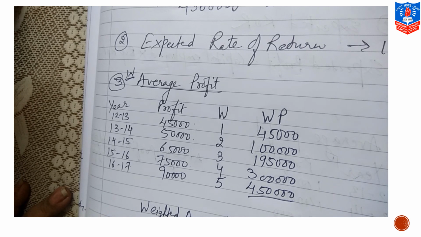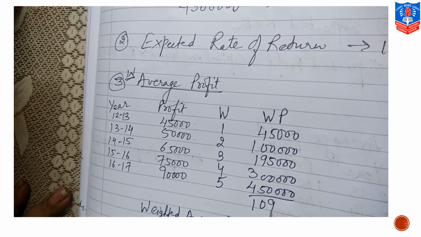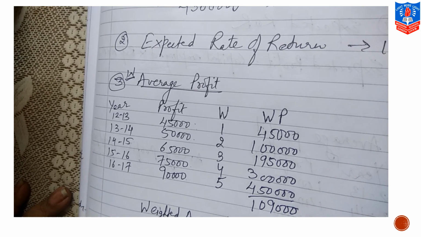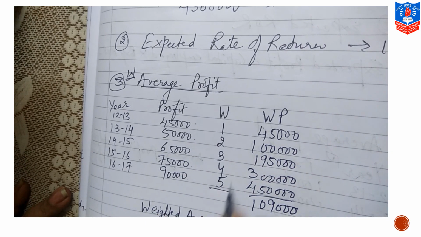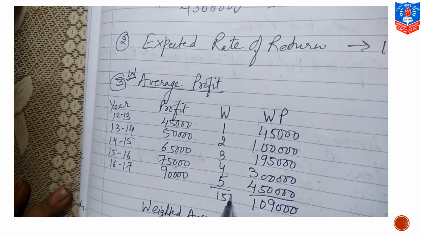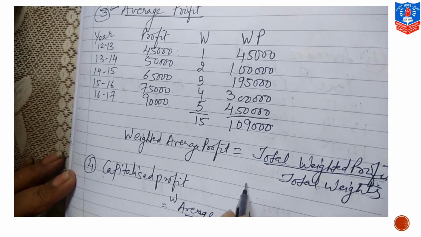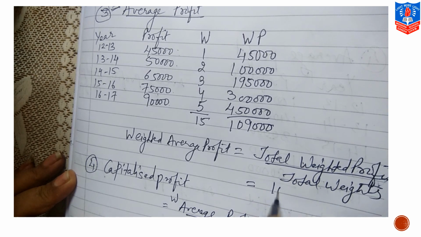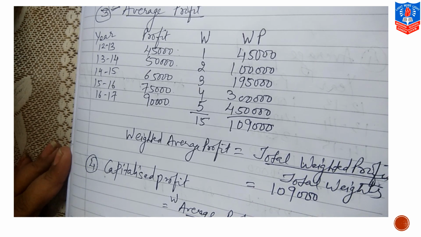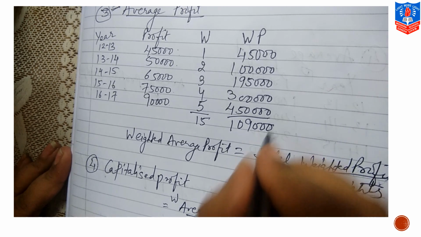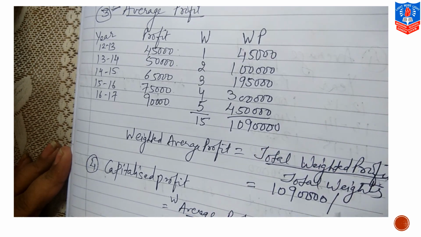This comes to a grand total of 10,90,000. Let us see the total of weights. Total of weights comes to 15. So weighted average profit is equal to total weighted profit, that is 10,90,000, divided by total weights, that is 15.